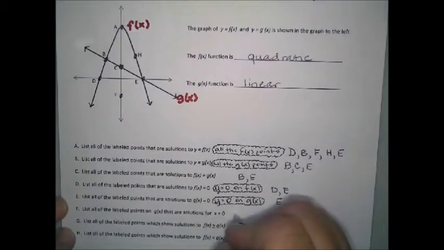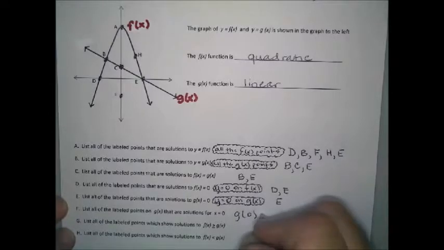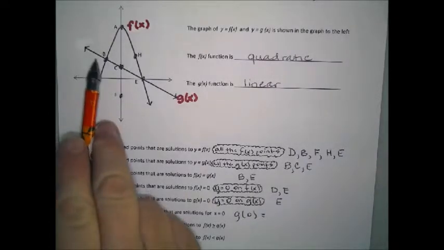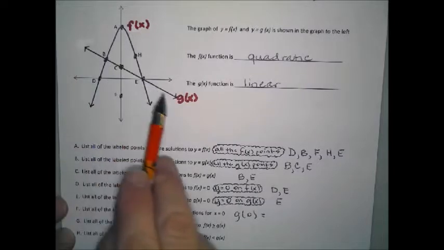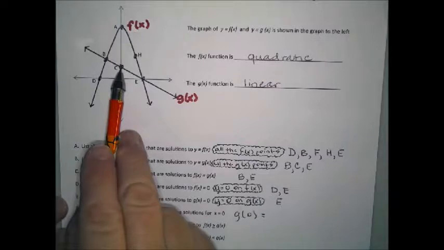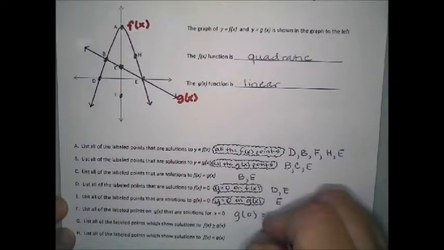So this time we're looking for g of 0. So on the g of x function, are there any labeled points that have an x value of 0? And yes, point C.